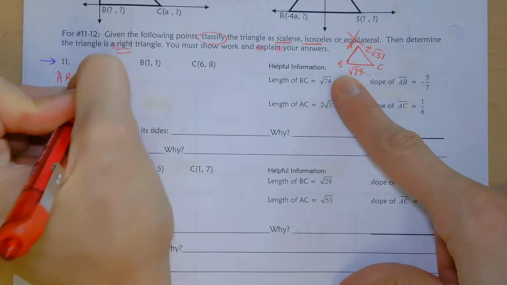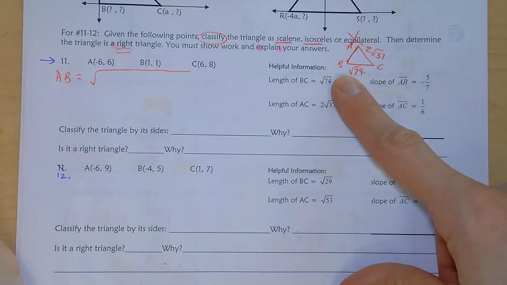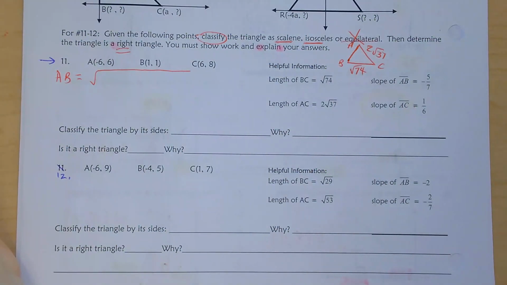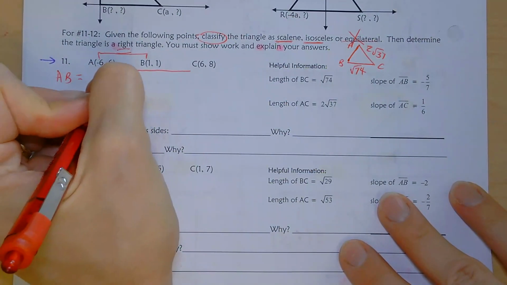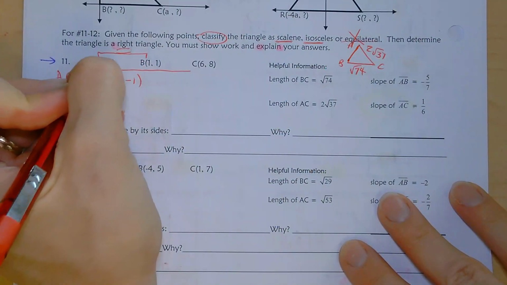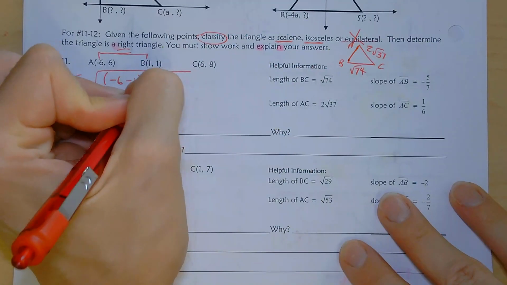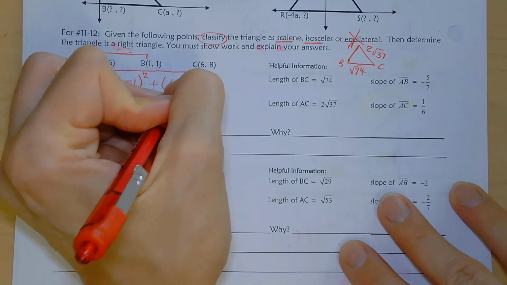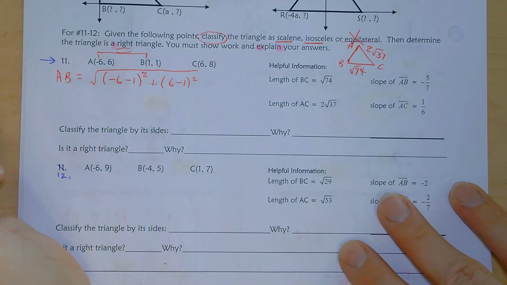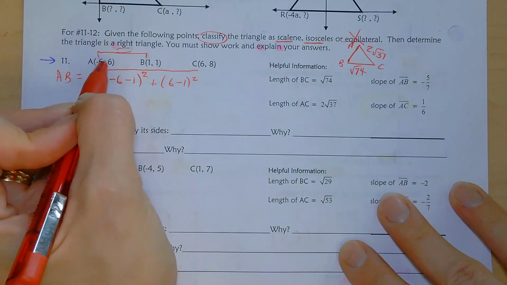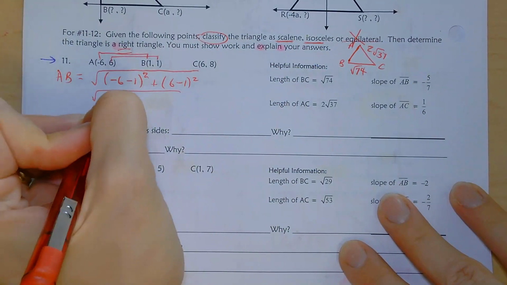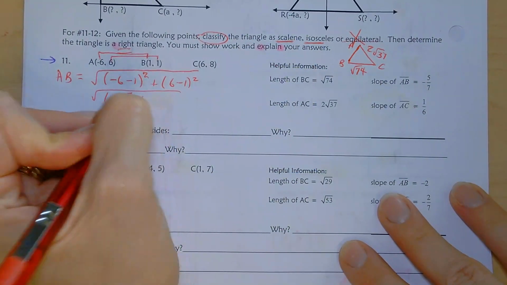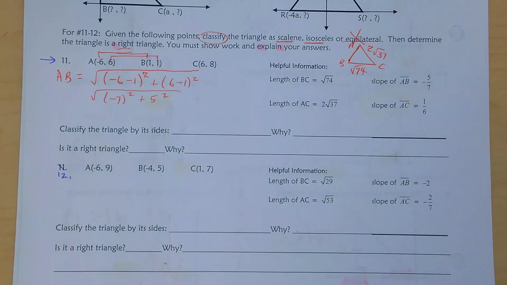So we're going to do the distance formula. You've been practicing the distance formula, so hopefully it's better for you now. But we're going to find the distance from A to B. Okay, so I'm going to subtract the x's first. Negative 6 minus 1 squared plus 6 minus 1 squared. You can flip these around if you want. It doesn't matter as long as you're going x minus x and y minus y. Okay, so this becomes negative 7 squared plus 5 squared.